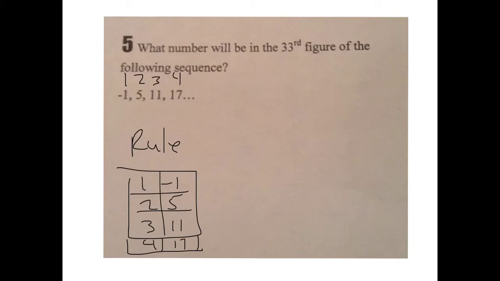Once we make a table and we want a rule, we do stat edit. So we do stat 1, 1, 2, 3, 4 on the L1 side. On the L2 side, negative 1, 5, 11, 17. Stat calc 4.